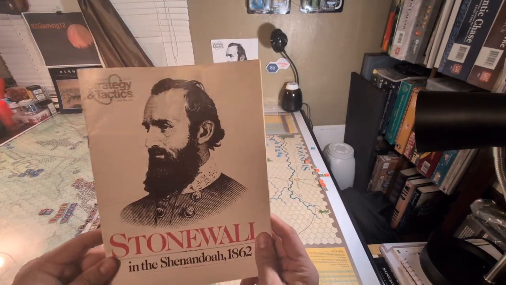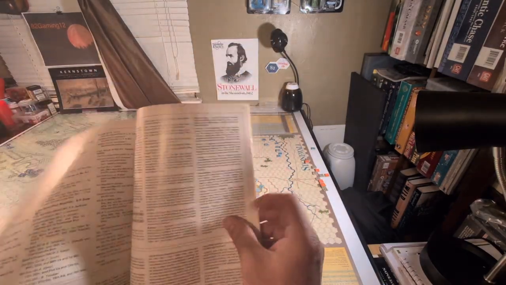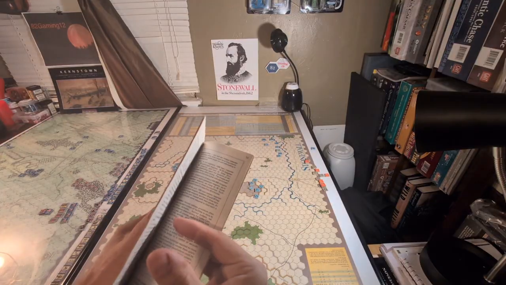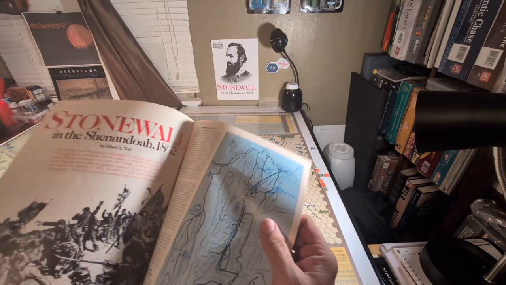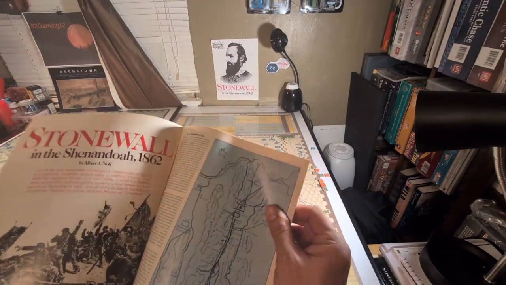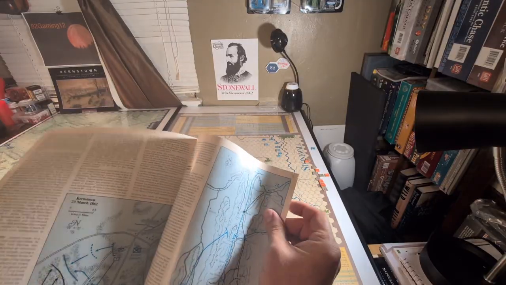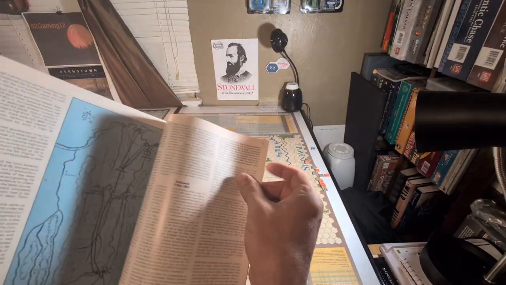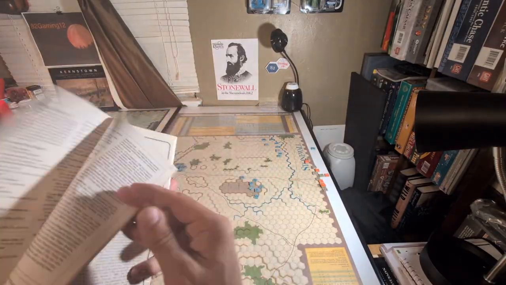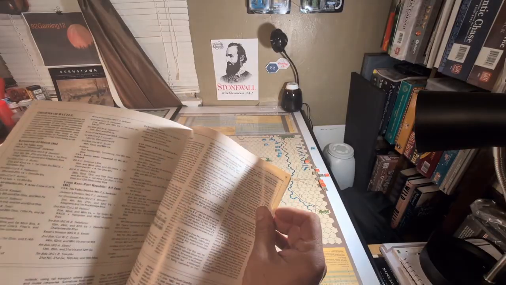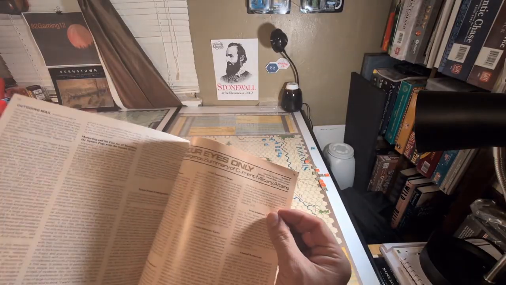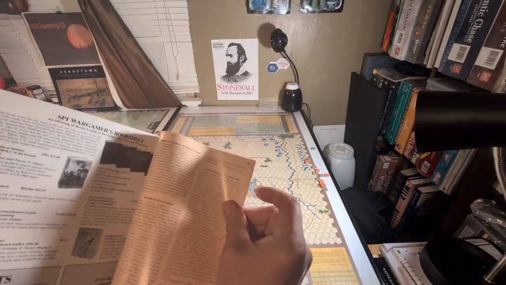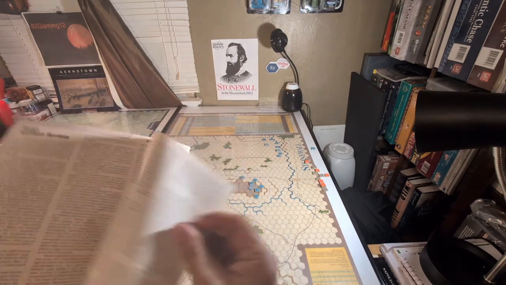Yeah, so right here is the magazine, and it's got quite a bit of information in here concerning the Shenandoah campaign. Some interesting things here. Lots of orders of battle and other details throughout, and some other articles.